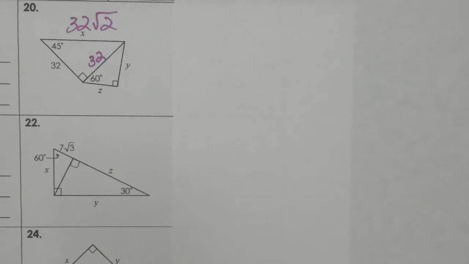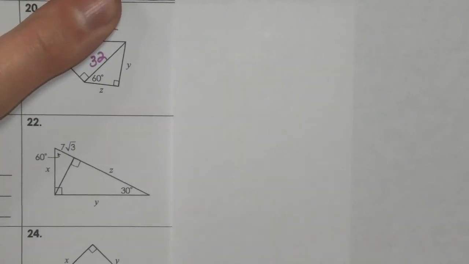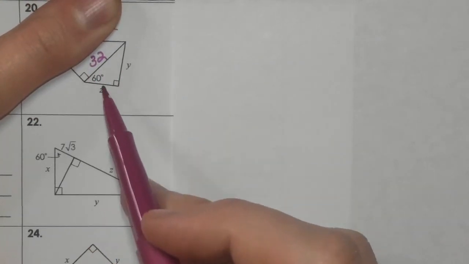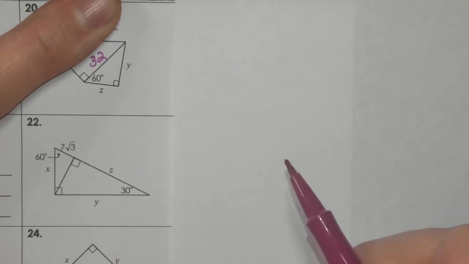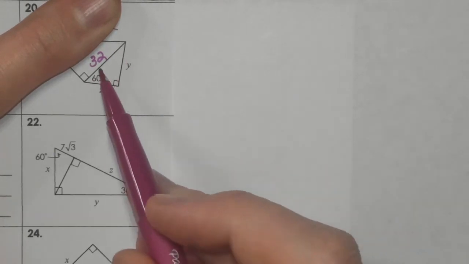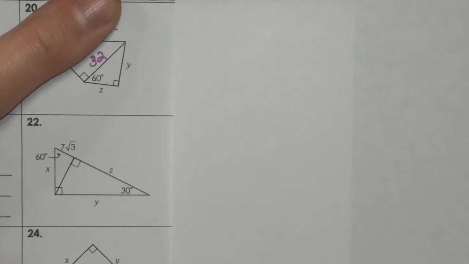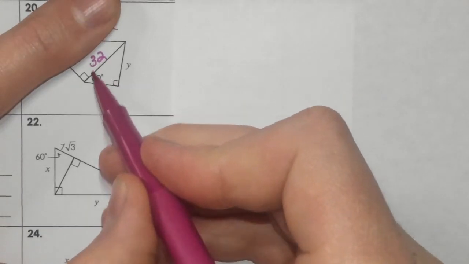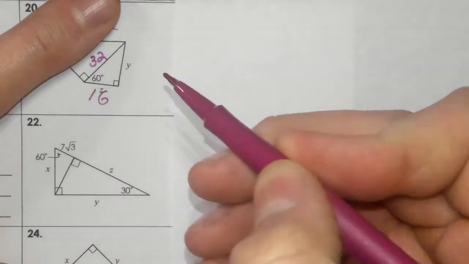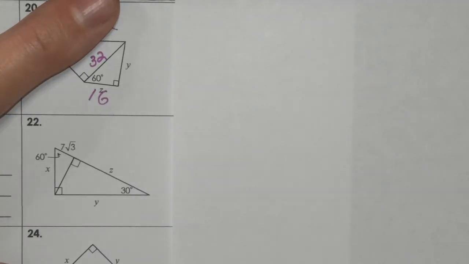Now I'm basically done with all that, and I'm looking at just this 30, 60, 90 triangle at the bottom. What we have here is the hypotenuse. 32 is the hypotenuse. And we talked earlier about how the short leg is half of the hypotenuse. So if we halve 32, it's 16 for the short leg.